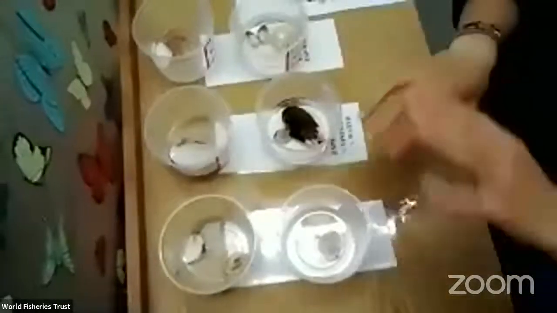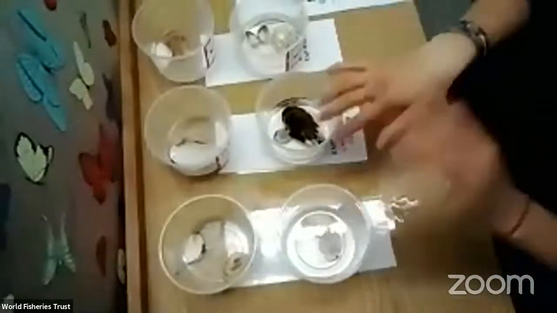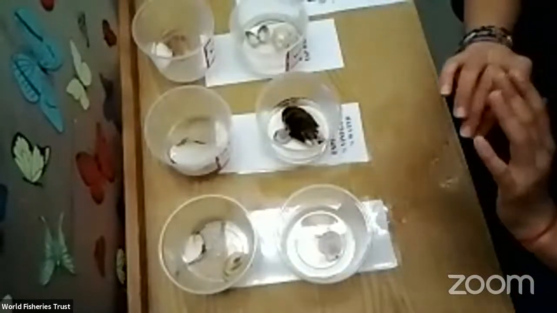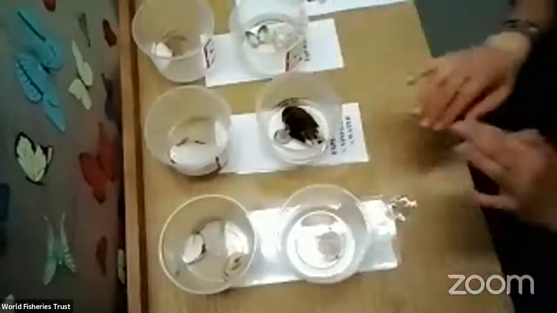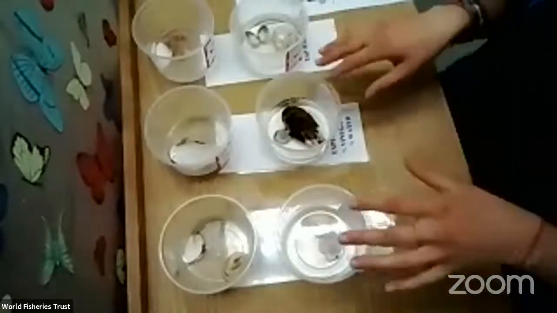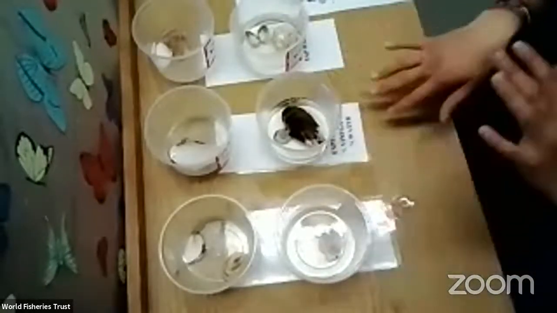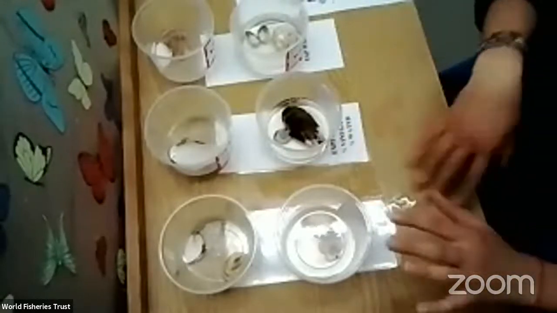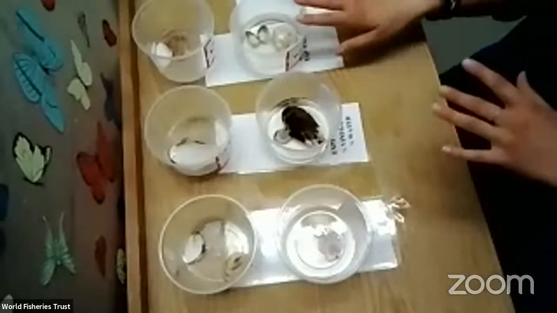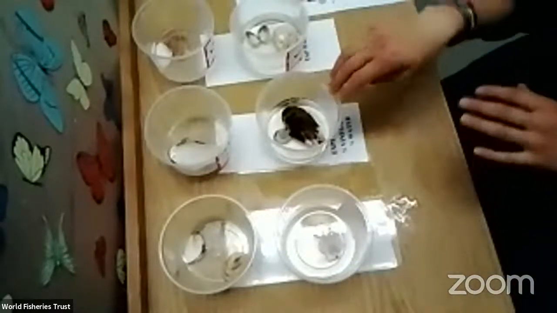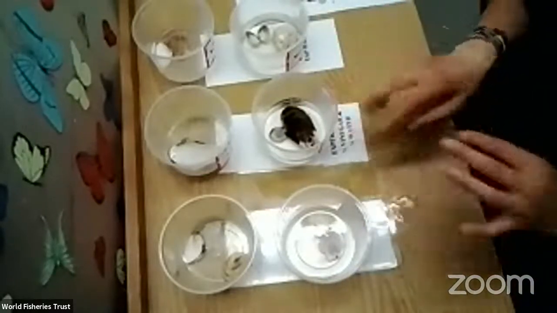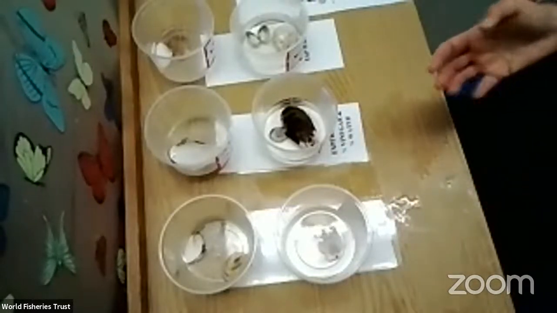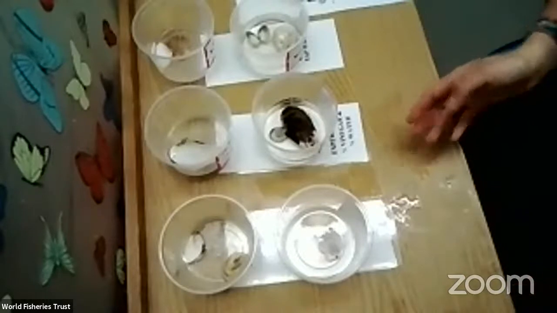So make sure throughout the experiment you note any changes or differences between all the containers, and leave these overnight for 24 hours. And when you revisit in the morning, see how your shells have changed. Does the plain vinegar one seem less degraded than the water one, or is the half vinegar, half water going to be the most degraded? Just take note of how the shells are different after 24 hours.